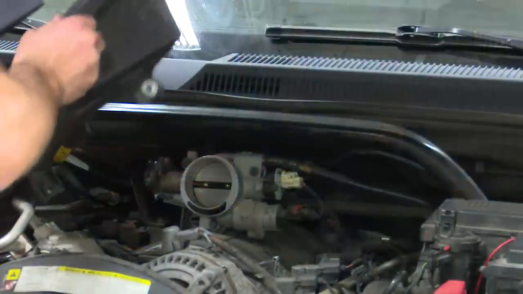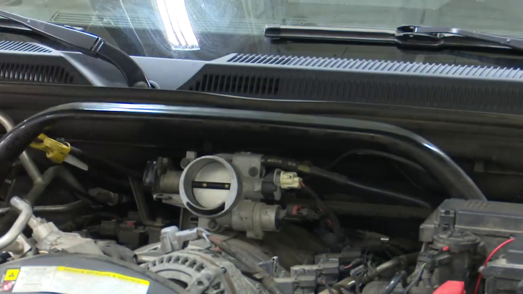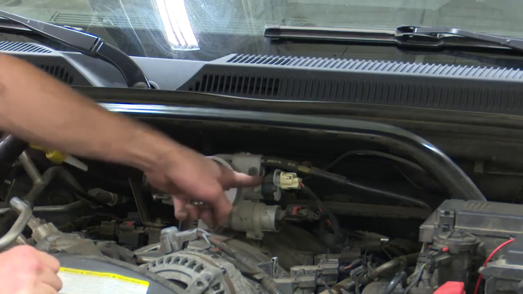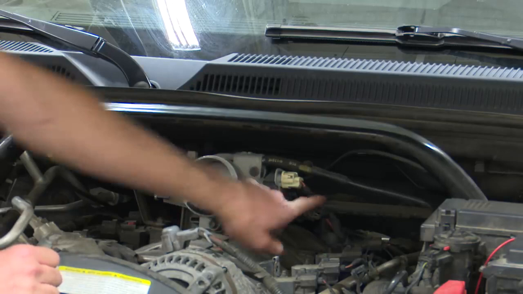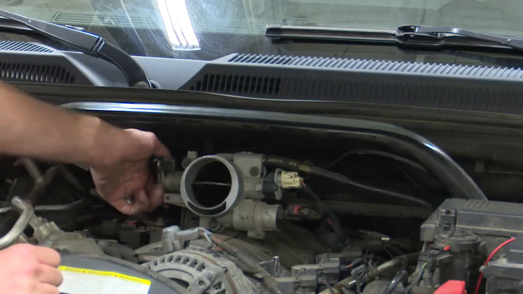All right, we'll pull this off of here, and then we can see our throttle body. Throttle position sensor is right here. All right, so this is just your basic old throttle position sensor, 3 wires: power, ground, signal. We have an idle air control valve, and then of course we have a cable-driven throttle body.